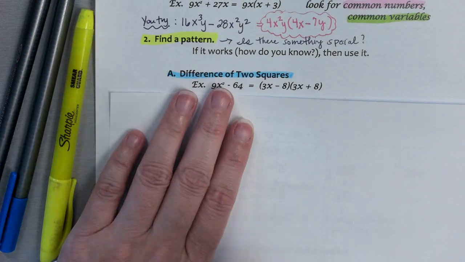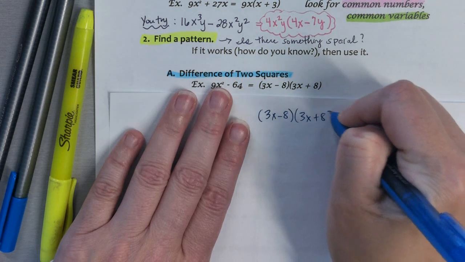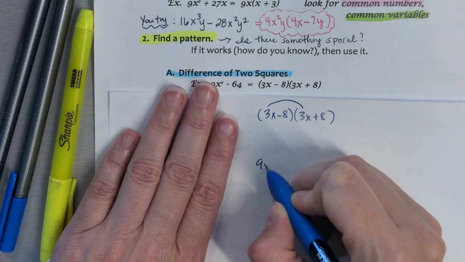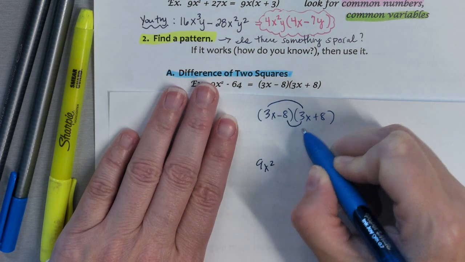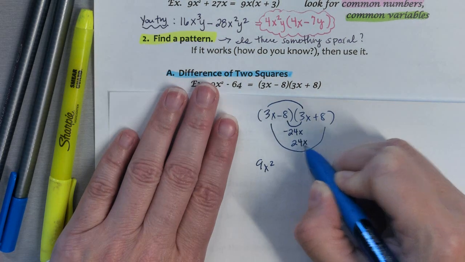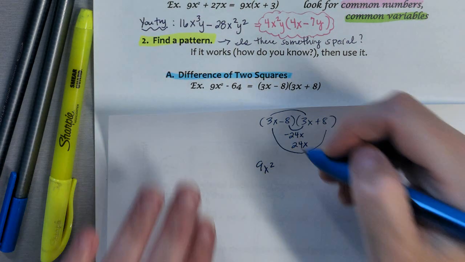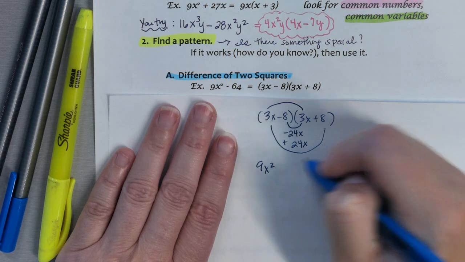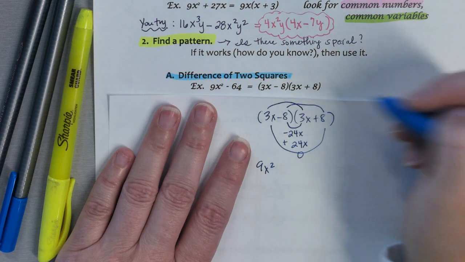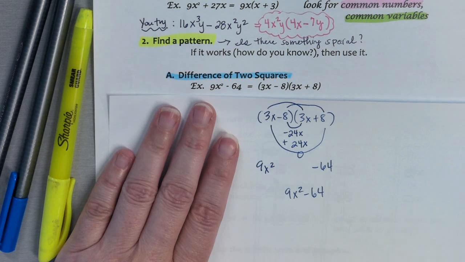So if I'm checking this with FOIL, 3x minus 8 times 3x plus 8, I do first times first. 3x times 3x is going to be 9x squared. And then I do the inside, which is negative 24x. The outside, which will be positive 24x. And then I can combine my like terms. So negative 24x plus 24x is going to be 0. So those are going to cancel. And then 8 times negative 8 is going to be negative 64. So 9x squared minus 64.